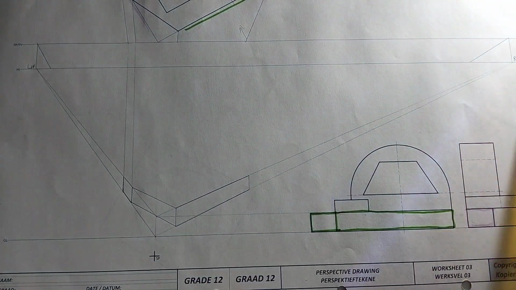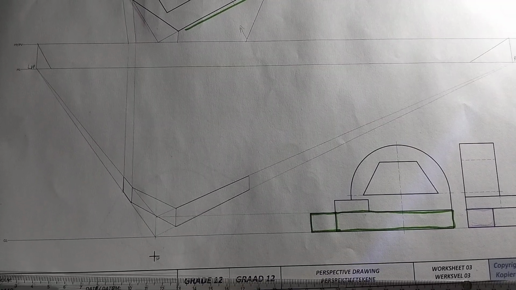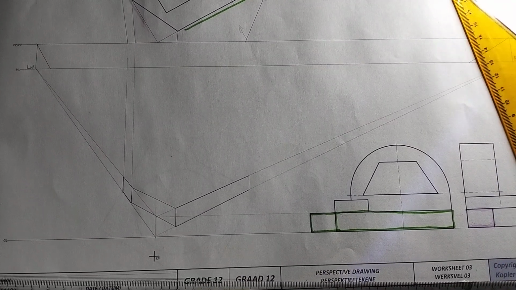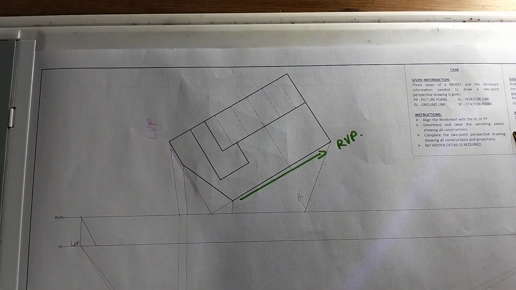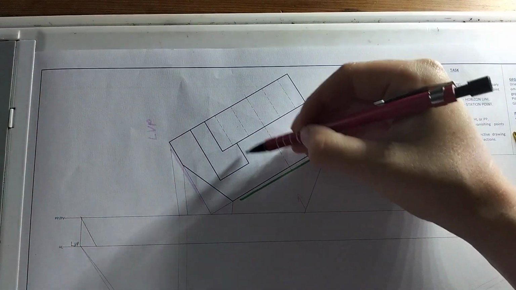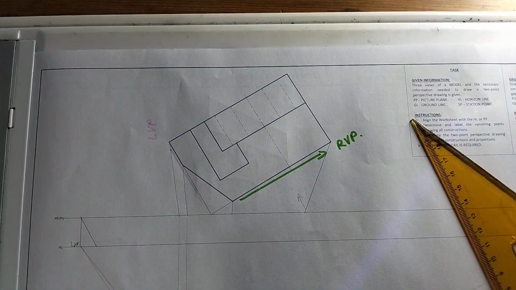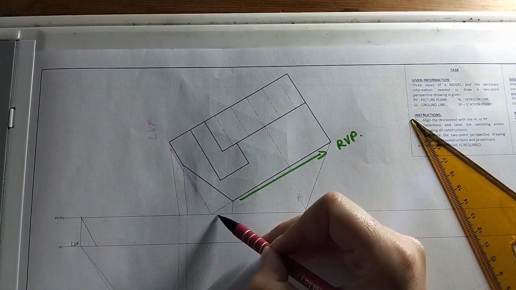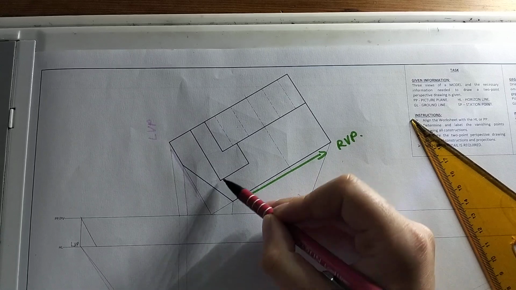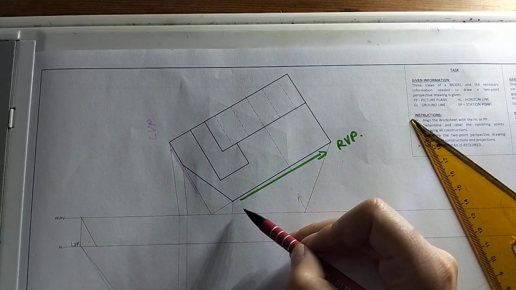Like that. Okay. So the next part is there's a little step if we look at the top view. So this step, okay. And the step also doesn't touch the paper plane, so it means that we also have to use height lines.